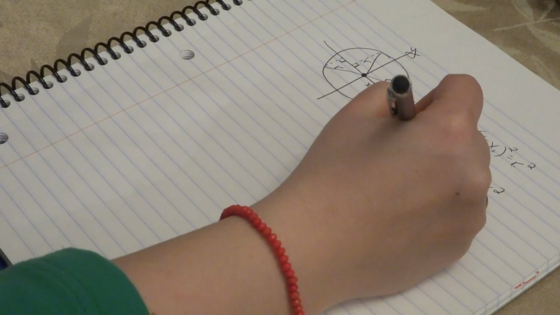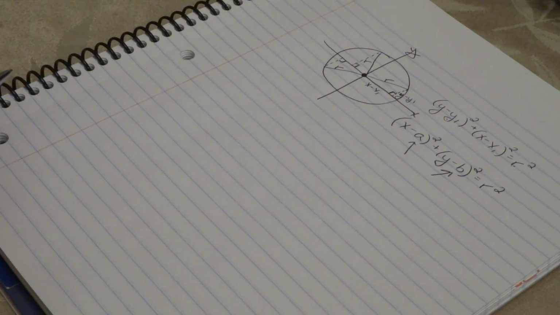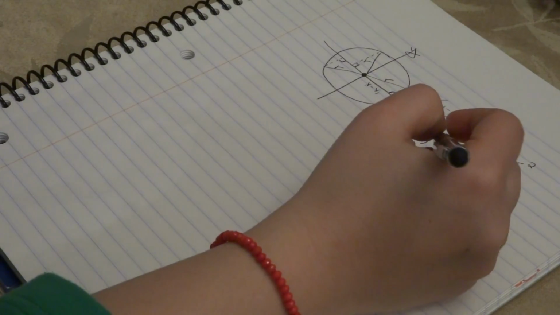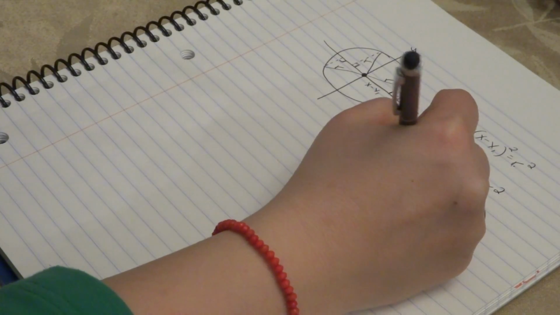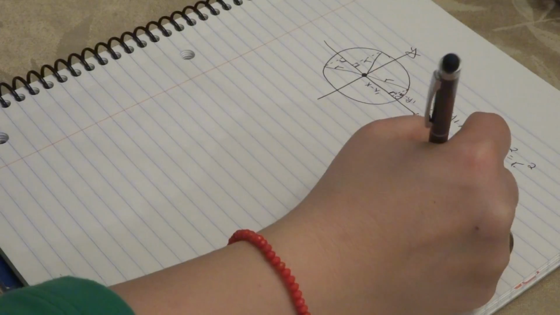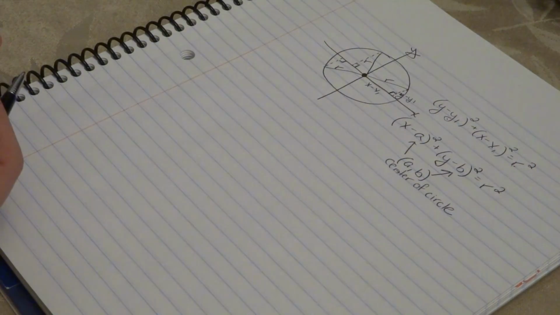It turns out that (a, b) is not just some random point. It's going to be the center of the circle. Now, why is that true?